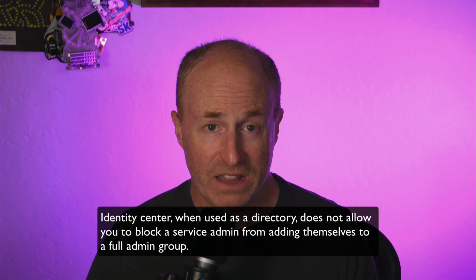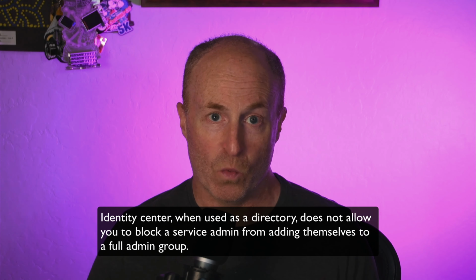We're going to defend against this with a permission boundary. And that permission boundary is going to stop them from changing their own policies. They could even assign out administrator policies to somebody else, but we're going to prevent them from assigning themselves the administrator policy or any other policy. So there is a bit of a hole here. They can still add themselves to another group like the administrators group. And this is a bit of a problem because it's a limitation of how Identity Center works.